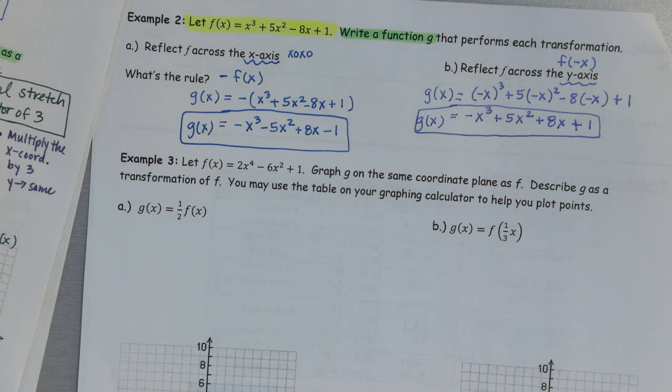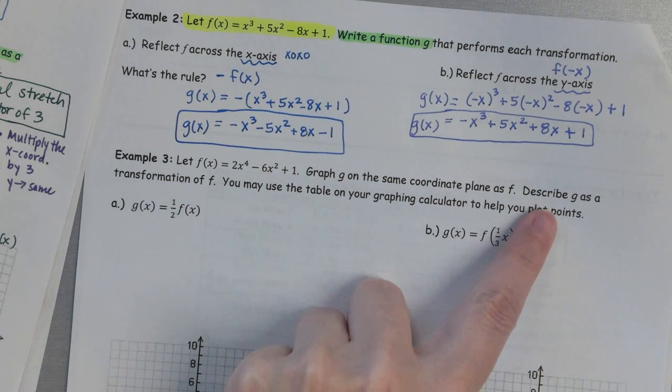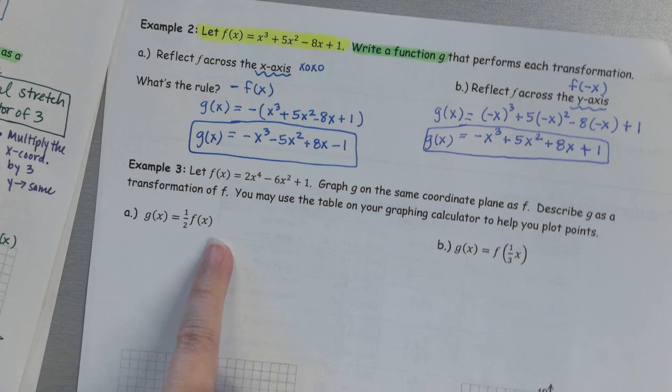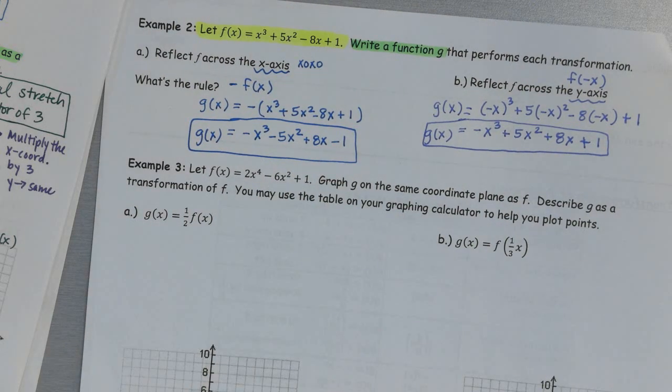Okay, for example 3, I'm going to give you a minute. It says that we're going to describe g as a transformation of f. I want you to write what the transformations are going to be for part A and B. Maybe you can see what the rule is.